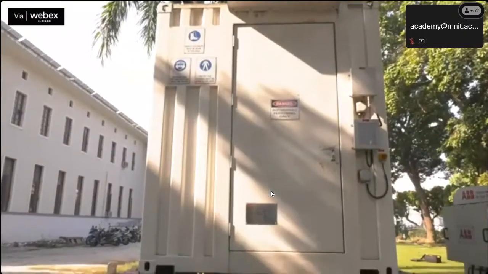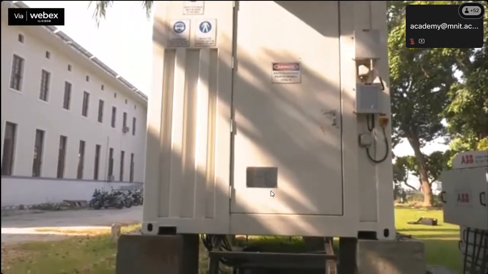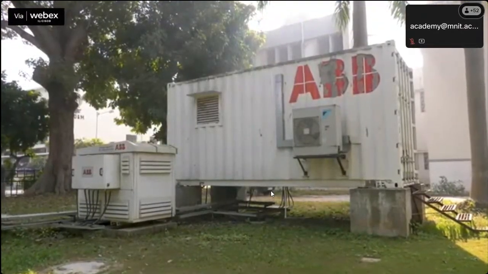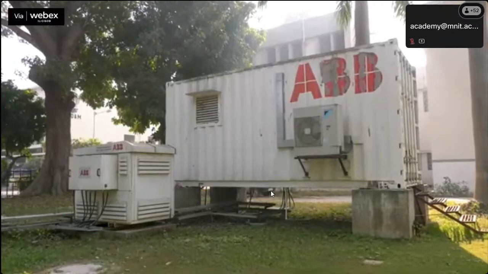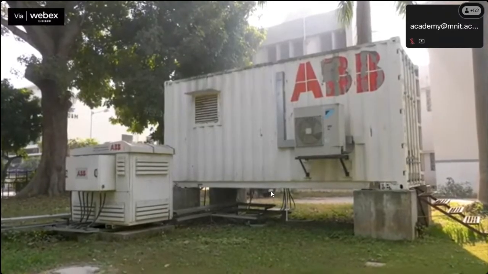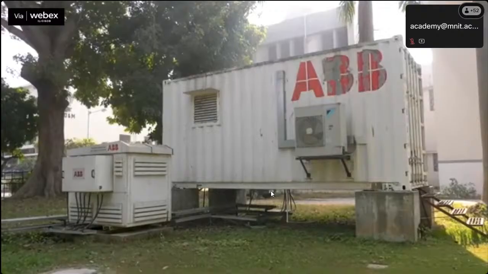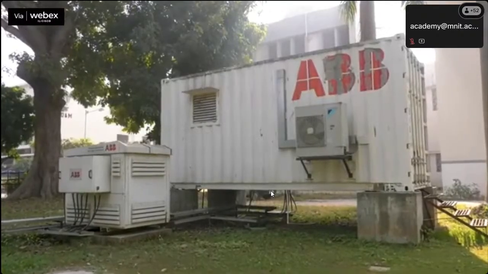The main functions of the proposed energy storage system will be peak energy management, bidirectional control of real and reactive power, as well as PV energy smoothing.